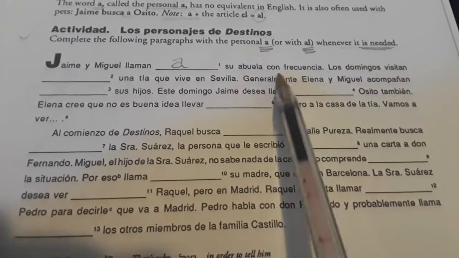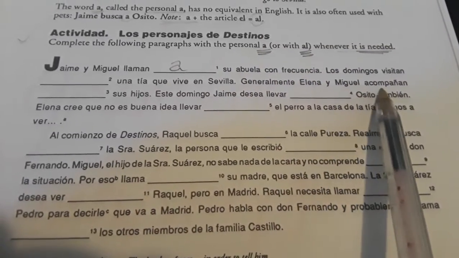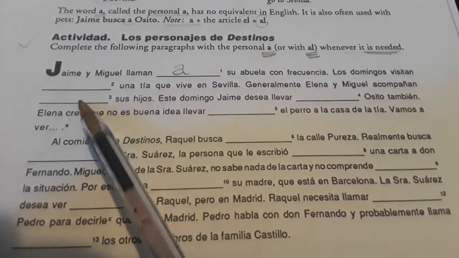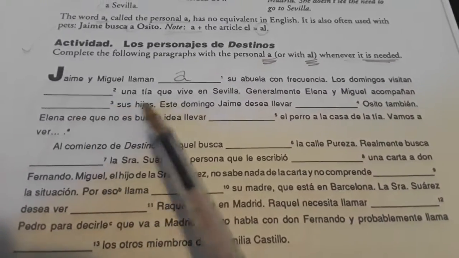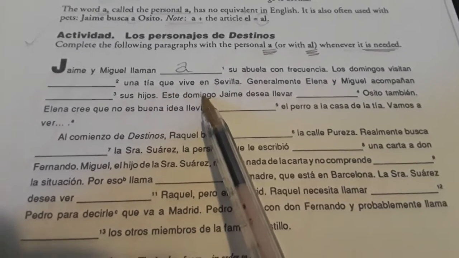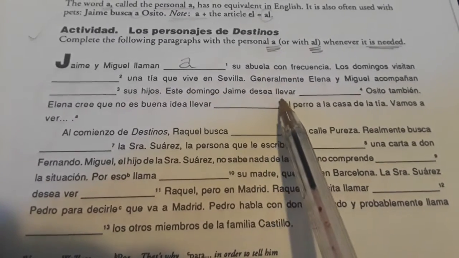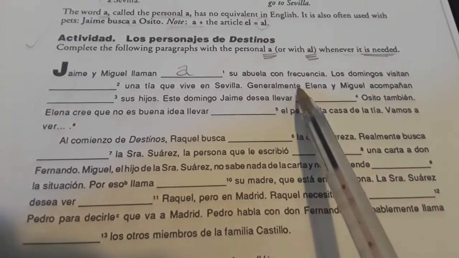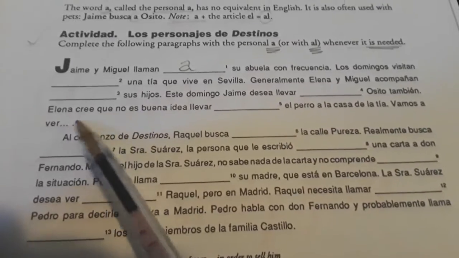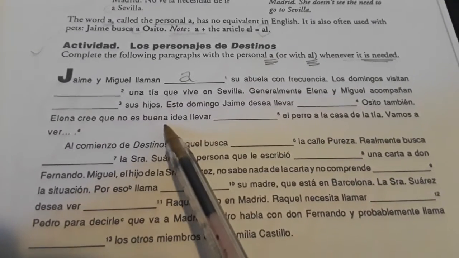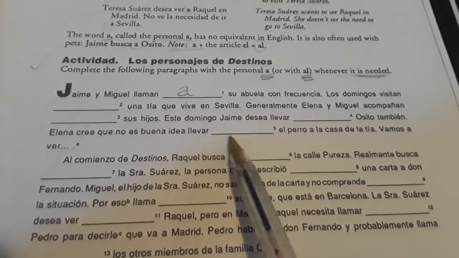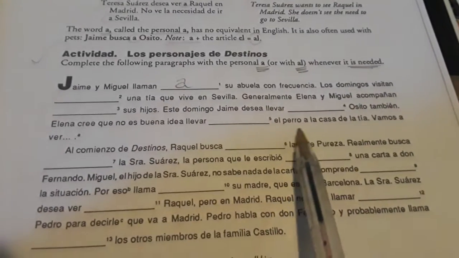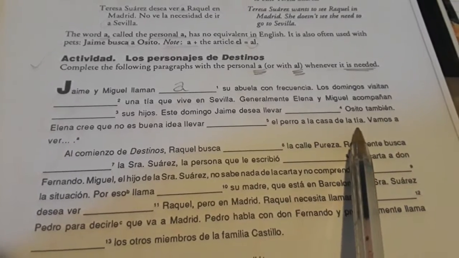Generalmente, Elena y Miguel acompañan a, something, sus hijos. Este domingo, Jaime desea llevar blank osito también. So it's either a o al osito también. Elena cree que no es buena idea llevar blank, either a or al, el perro a la casa de la tía.